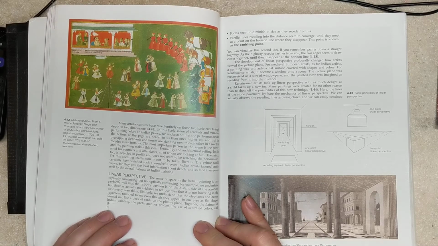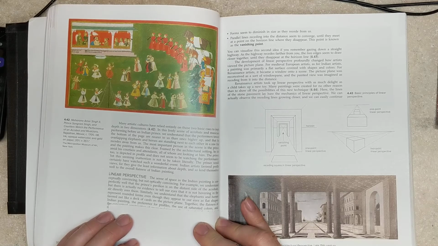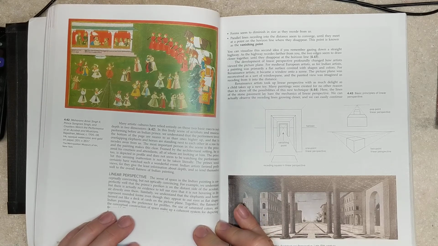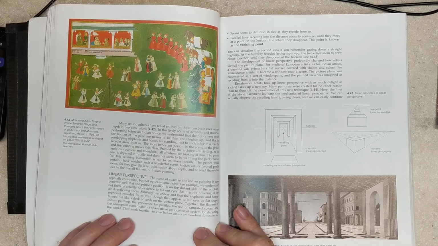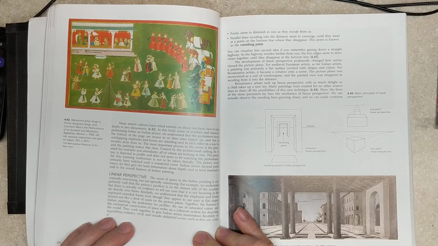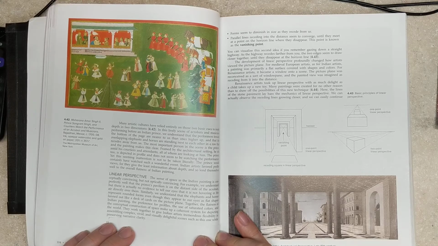Together, the flatness of Indian painting, the preference for profiles, the use of saturated colors, and the conceptual construction of space make up a coherent system for depicting the world. They work together to give Indian artists tremendous flexibility in assembling complex, vivid, and visually delightful scenes such as this one, while preserving narrative clarity.